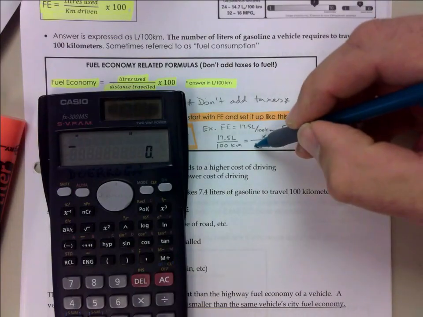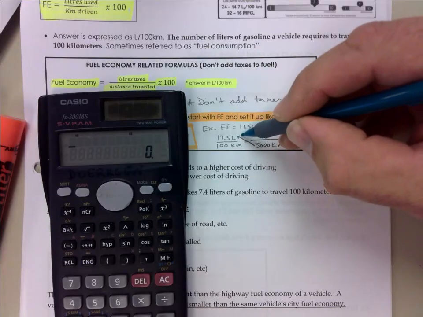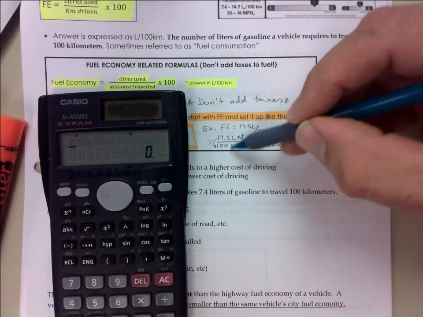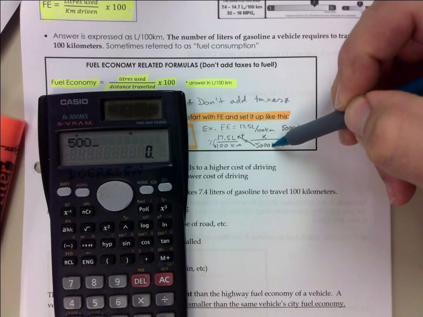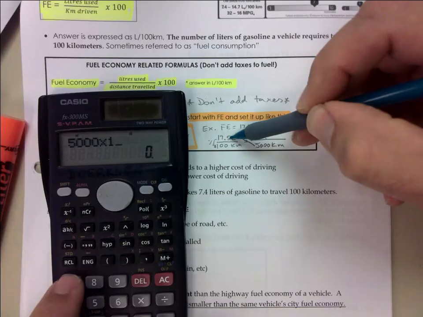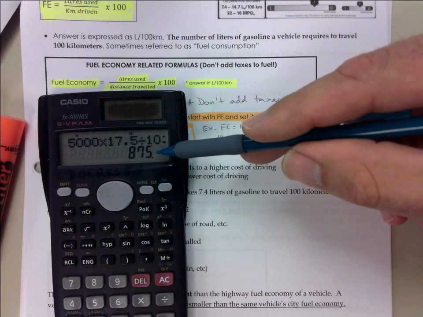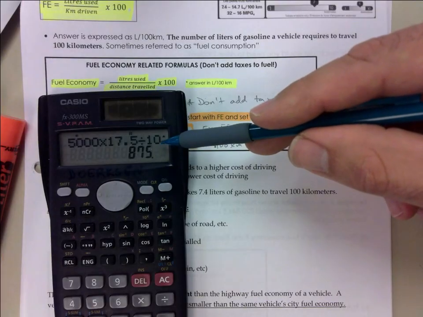I will go to the number on that side and then go across. What happens first? Multiply, right? And then you divide by what's left over. So in this particular case, I would go 5,000 times 17.5 divided by 100. So I would need 875 liters with my truck to make that trip.